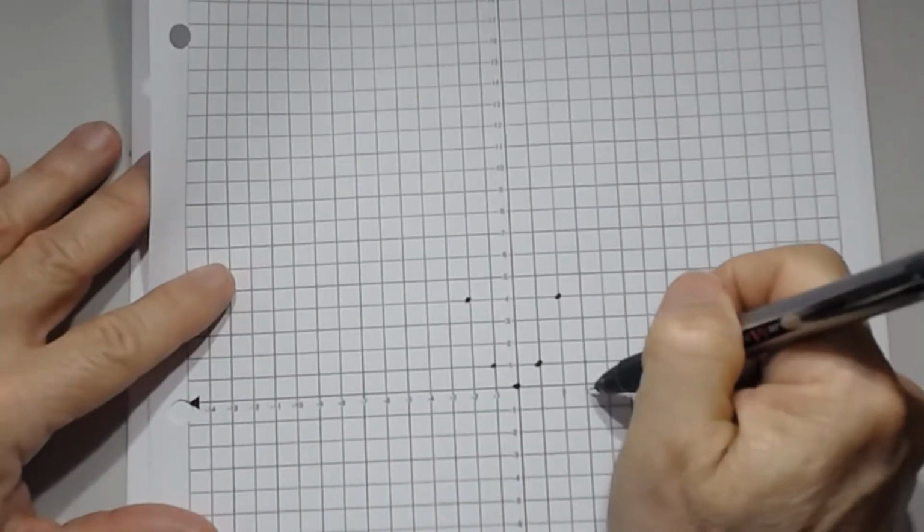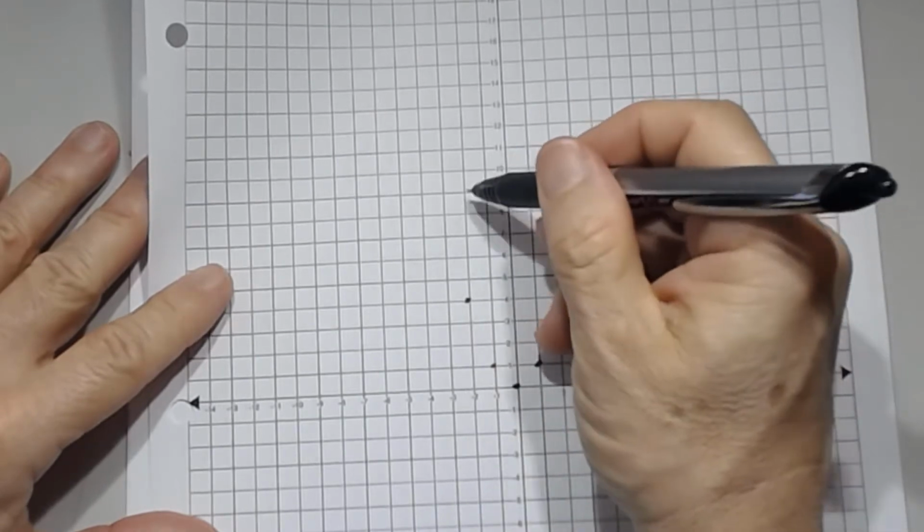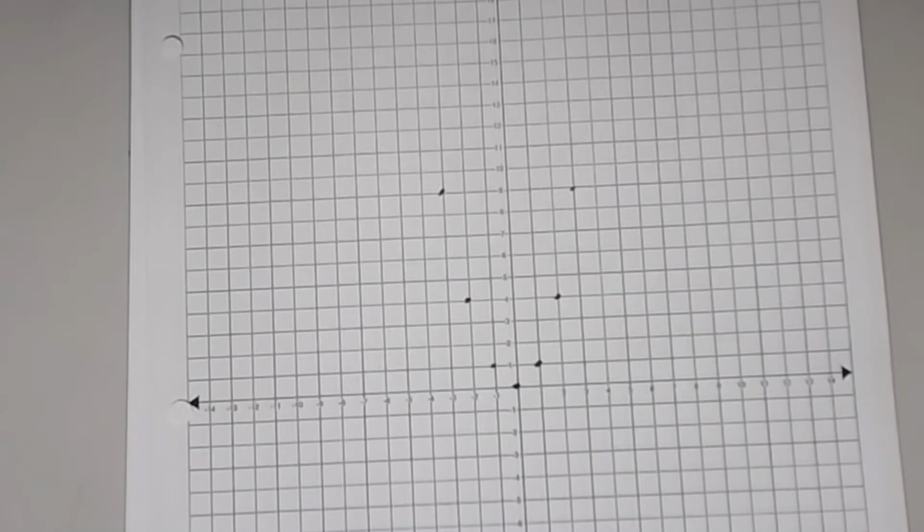And 3, 9. And negative 3, 9. All right, so I plotted the points. I think those are 7 points. I found 7 solutions, but how many solutions are there to this equation? An infinite number. So you have to draw your graph.